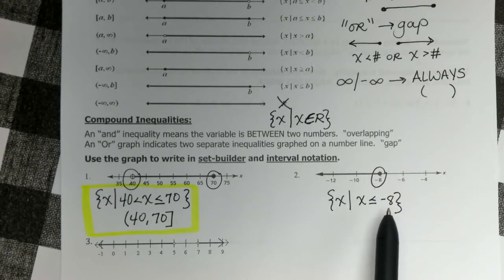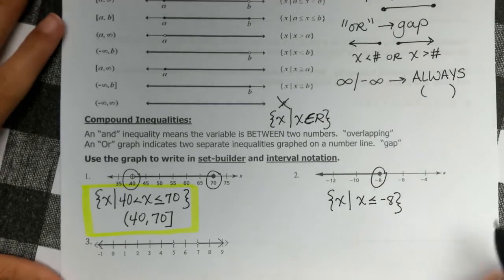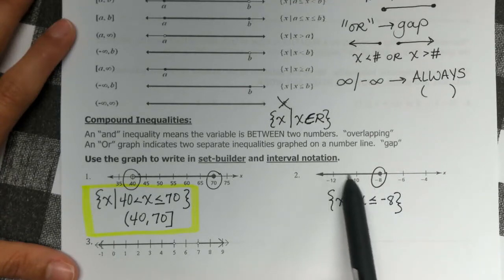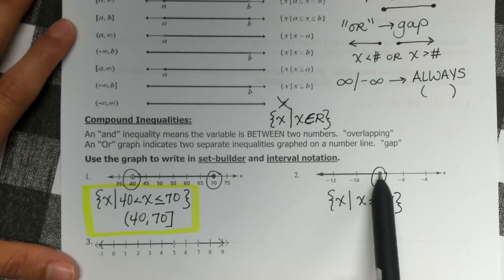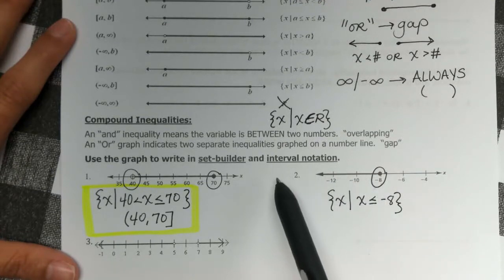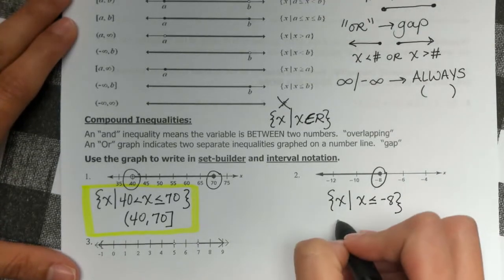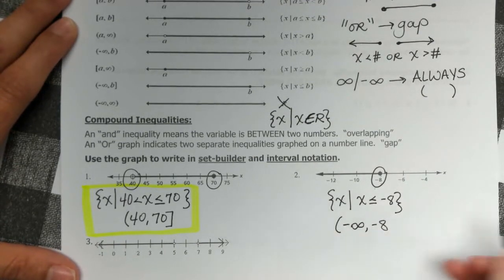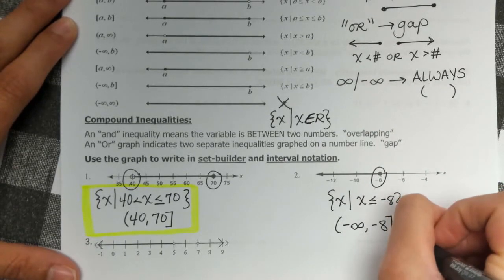Okay? Now my interval, is this a right or a left endpoint? If I'm looking at my graph going from left to right. This would be a right endpoint because it's going left to -infinity, right? So my interval would go from -infinity to -8. -8 is a closed circle, so I'm going to have a bracket.